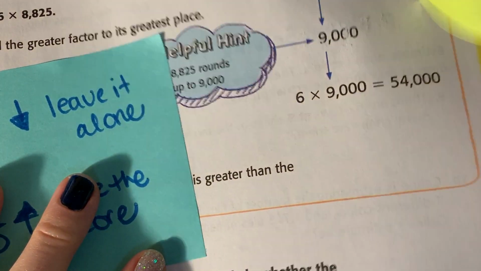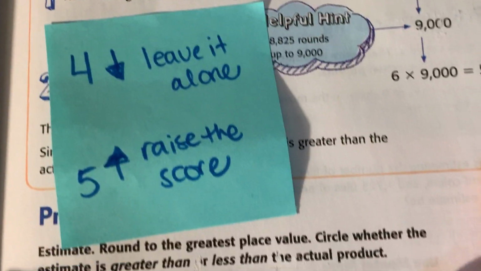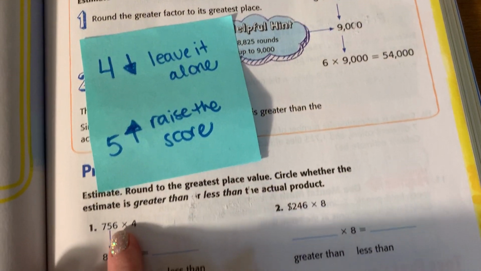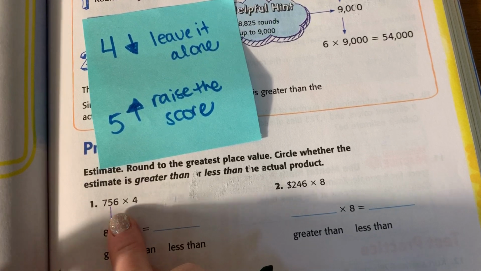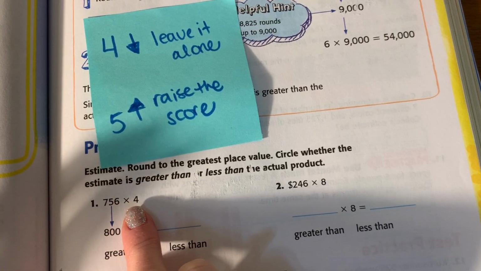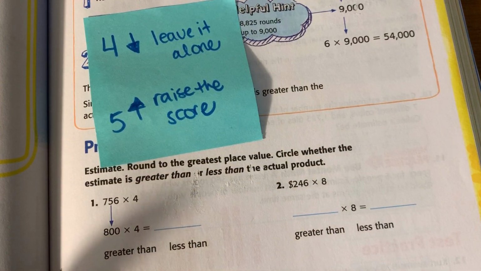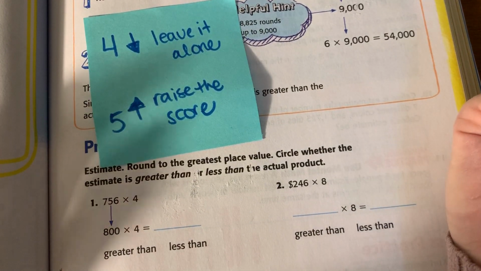So that's what we're going to be doing today, and the purpose of this is so that we can make our multiplying easier. Because as of right now, we don't know how to do 756 times 4. We don't know how to do that, and that's okay. And sometimes we also don't need an exact answer.